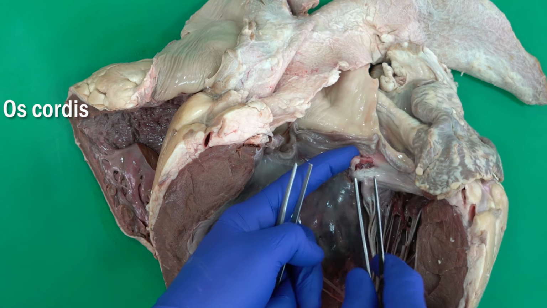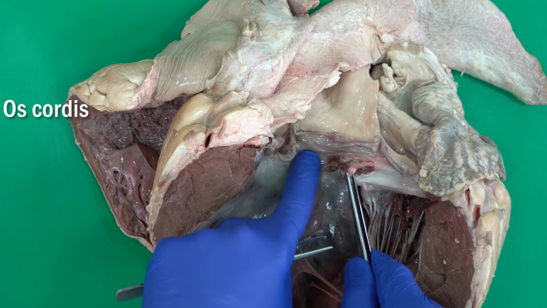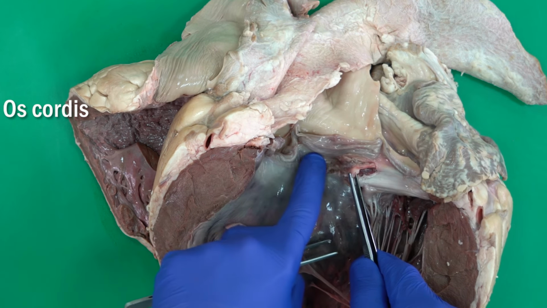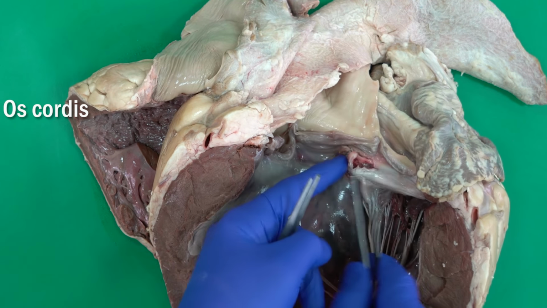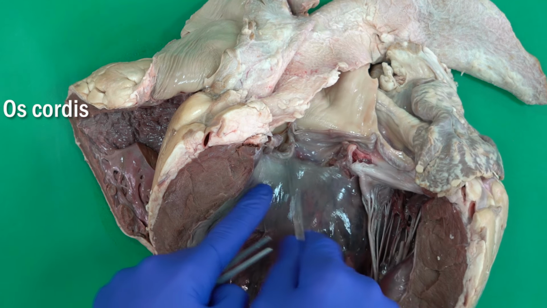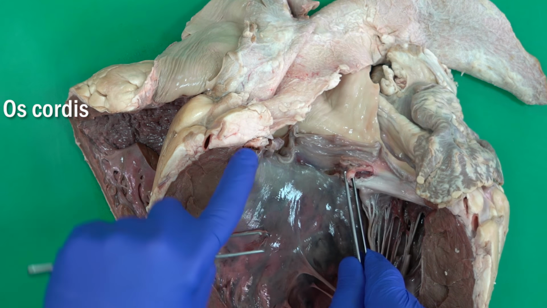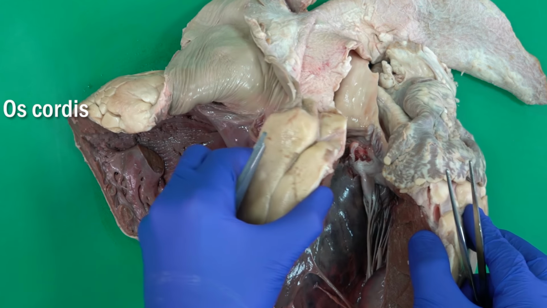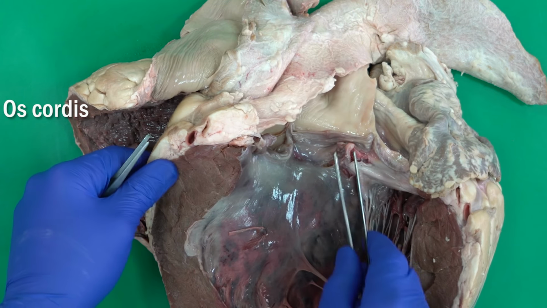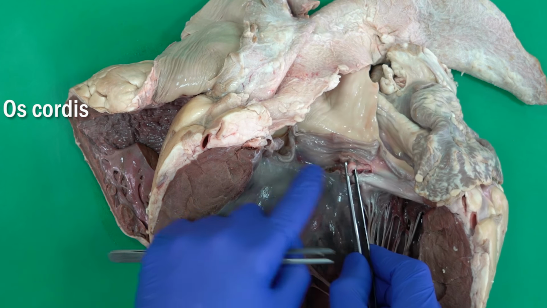I tried here to show you the bone by removing some of the soft tissue surrounding it. As you can see, we can find this bone at the base of the aorta, inside the wall of the left ventricle and inside the septum. This bone will support the opening to the aorta, the aortic valve.